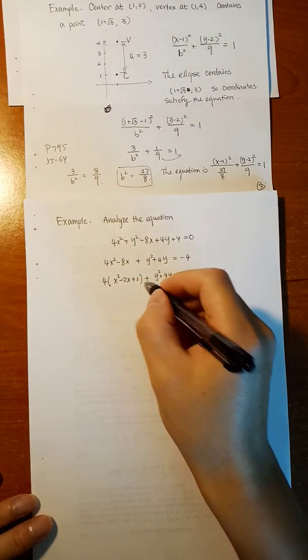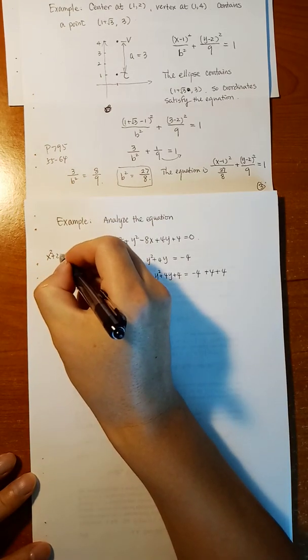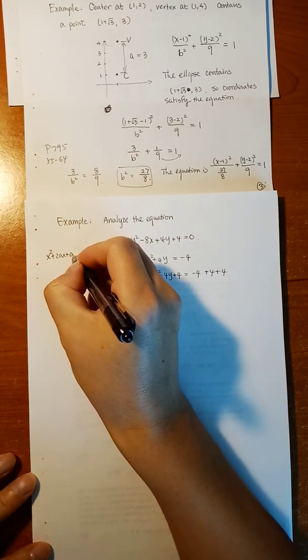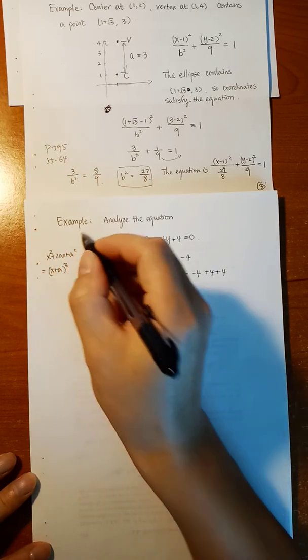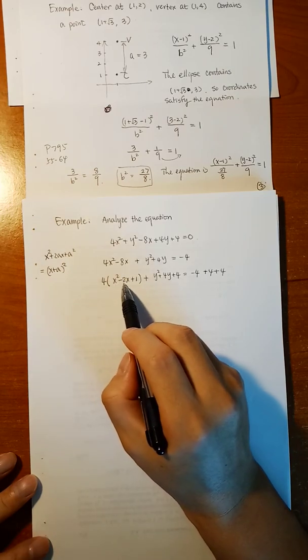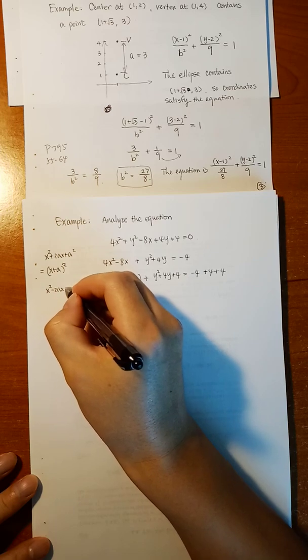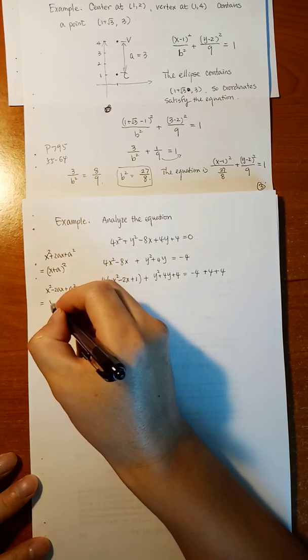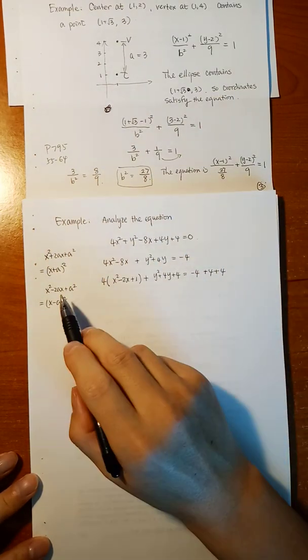Okay, so what I just did, remember, this is a formula: x squared plus or minus 2ax plus a squared.